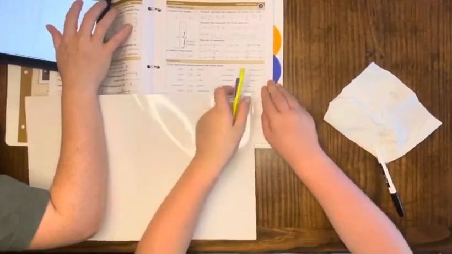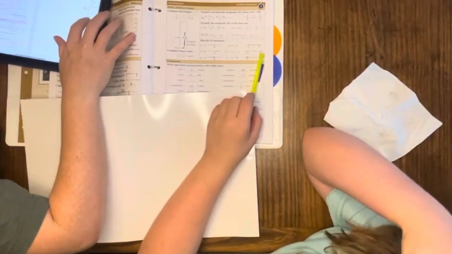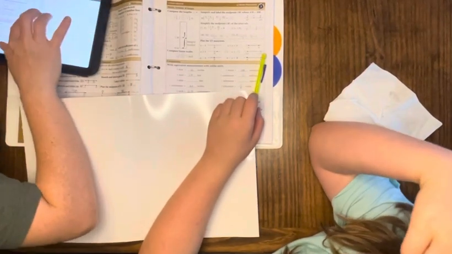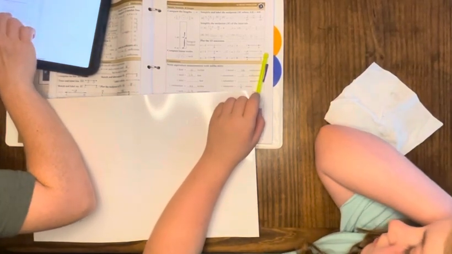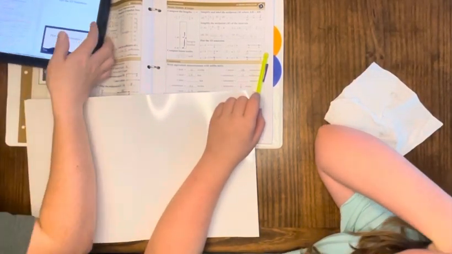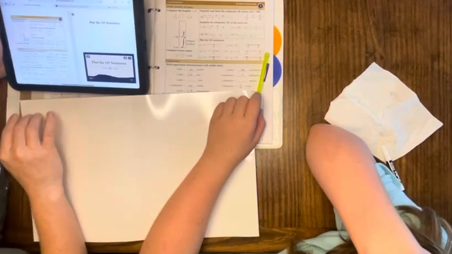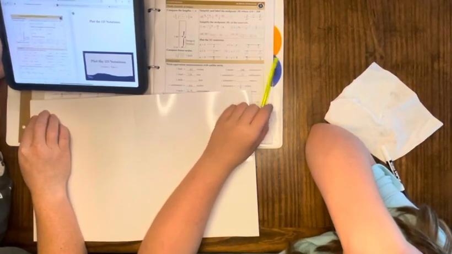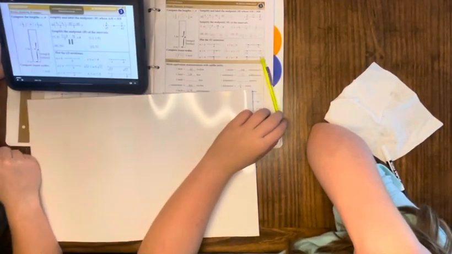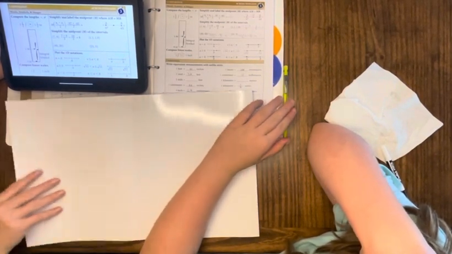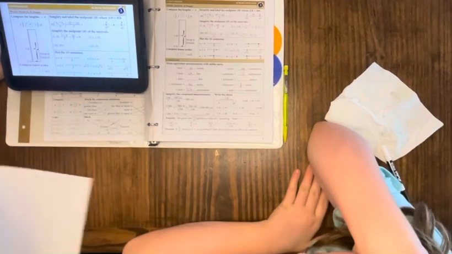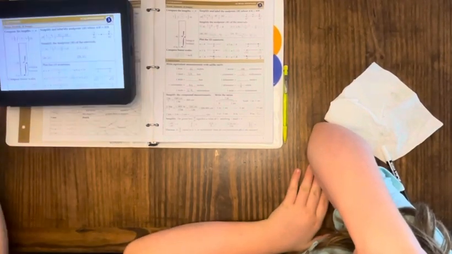Come on, page 1, hold on. Page 2. Here we go. Let's watch this video. And our third section from the top of page 2 from lesson 3, we're asked to plot the 1D notations.